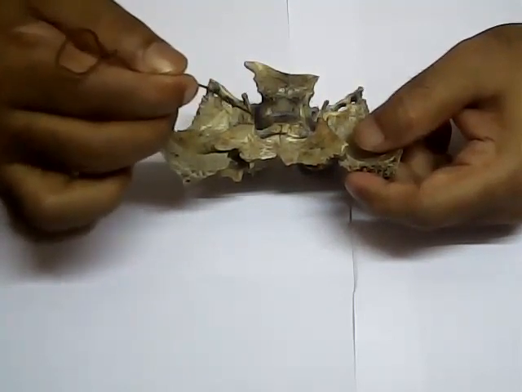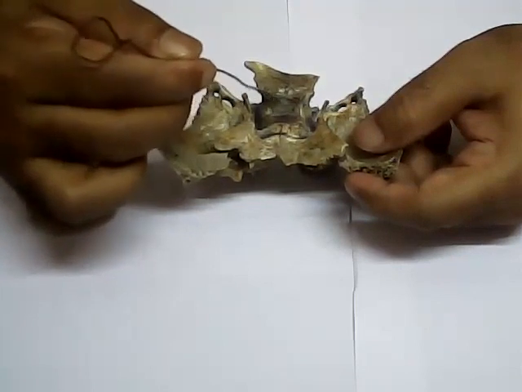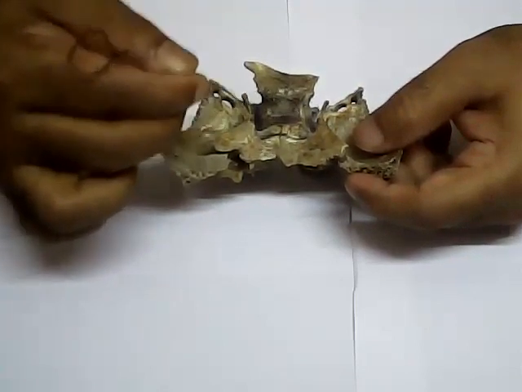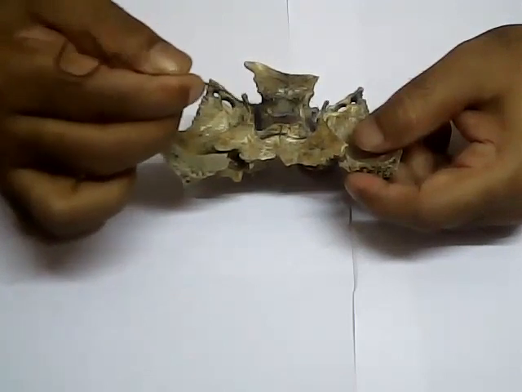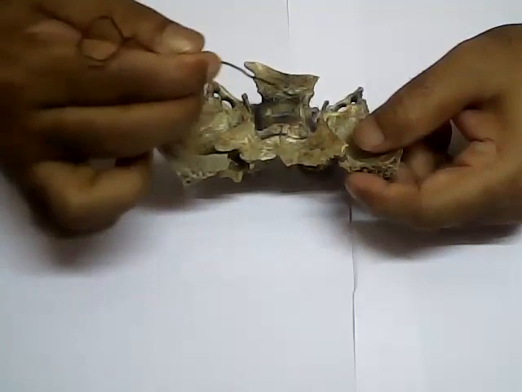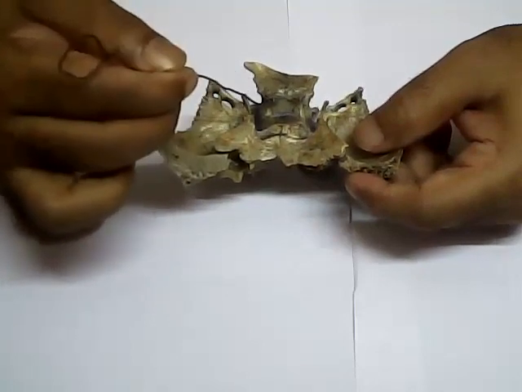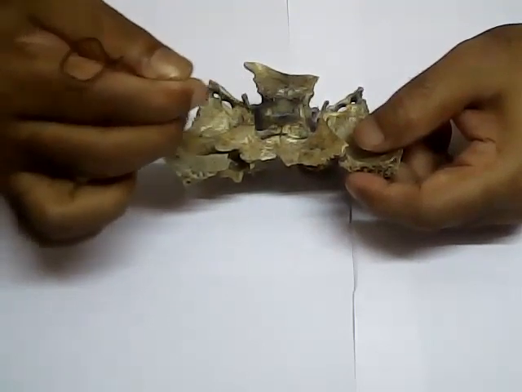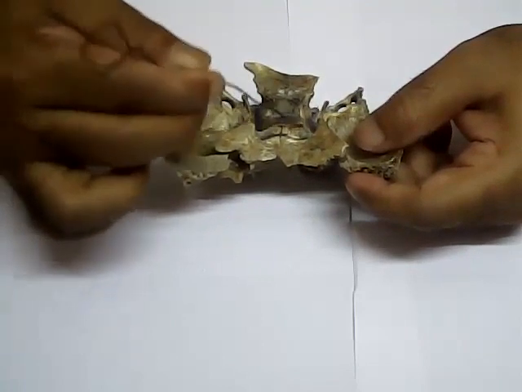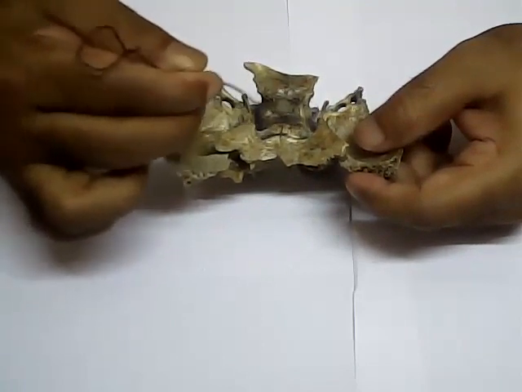The diaphragma sellae covers this depression which you see. This is called the hypophyseal fossa. In this, the pituitary gland is lodged. When the pituitary gland is lodged, it cannot come out because there is a diaphragm, and this is made up of the meningeal layer of the dura mater. So it has its attachment on the middle clinoid process, so that it completes.